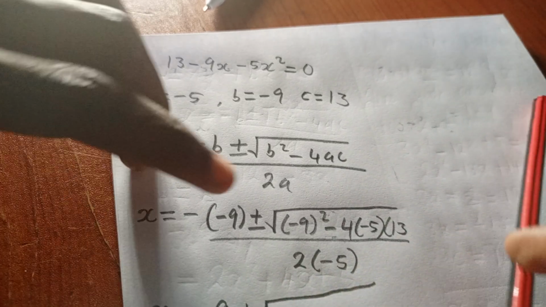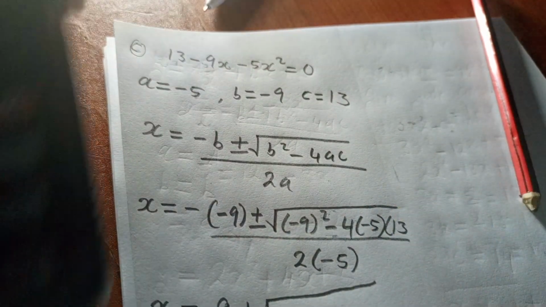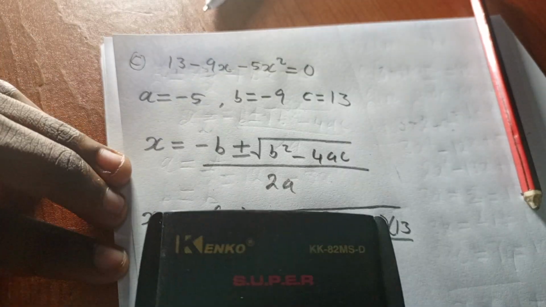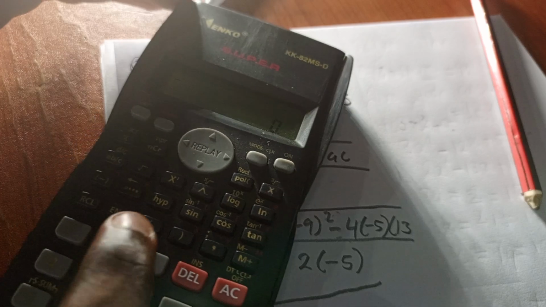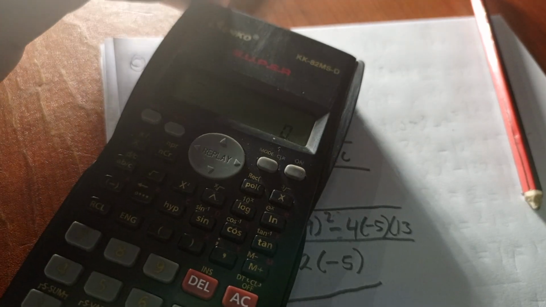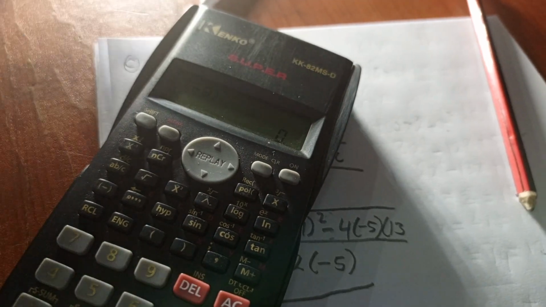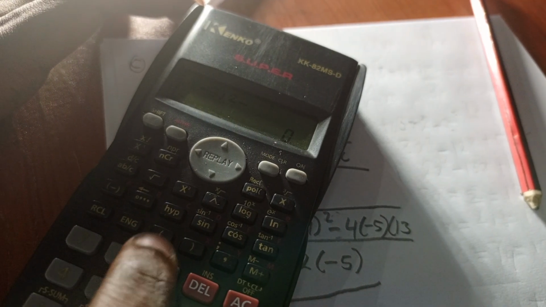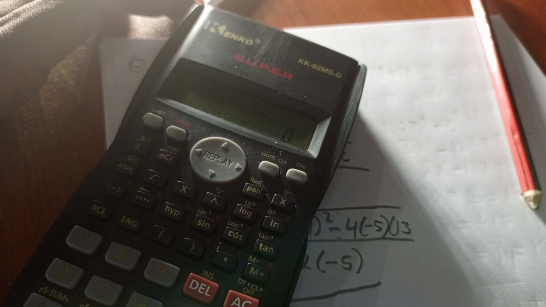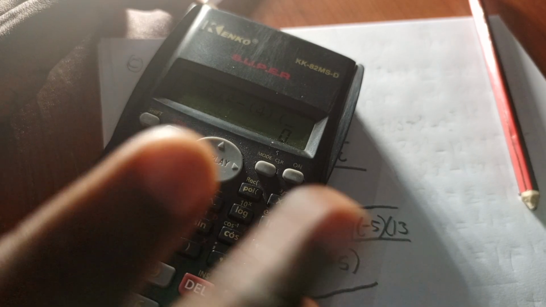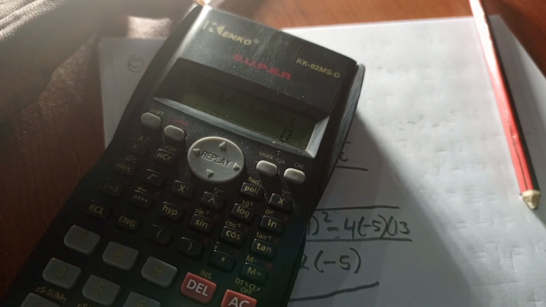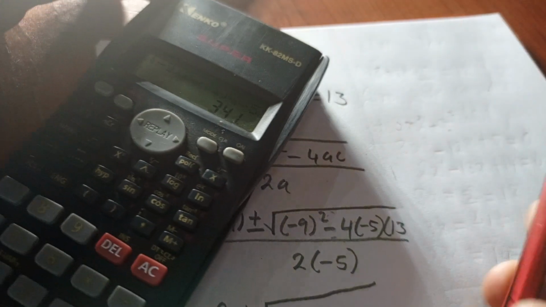so we deal with these guys in brackets. Open brackets negative 9, we close, then squared minus open brackets, that's 4, then open the brackets again, minus 5, then by 13 again you open there, you are getting 341.